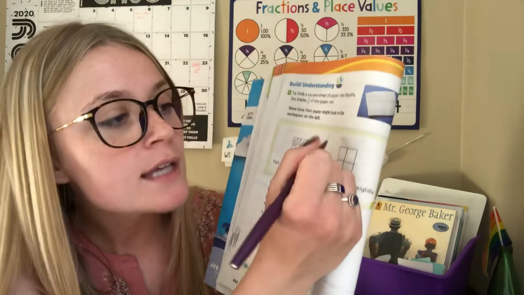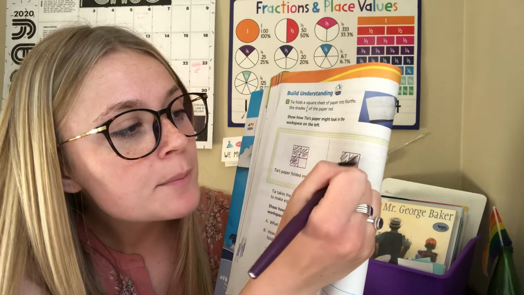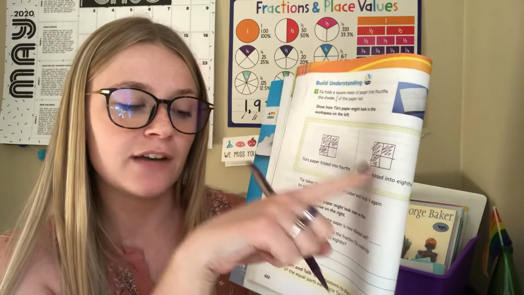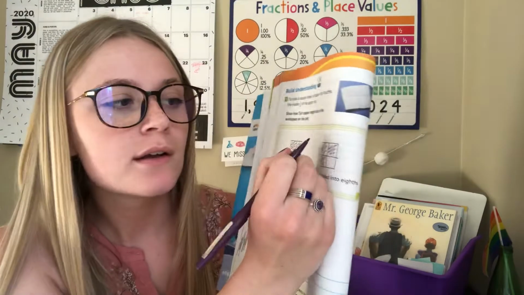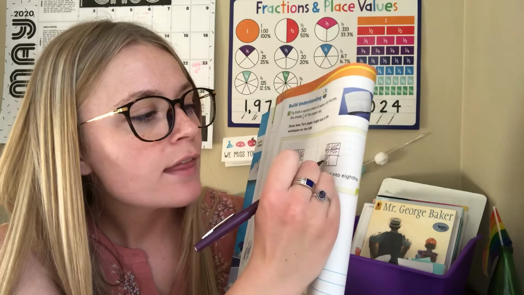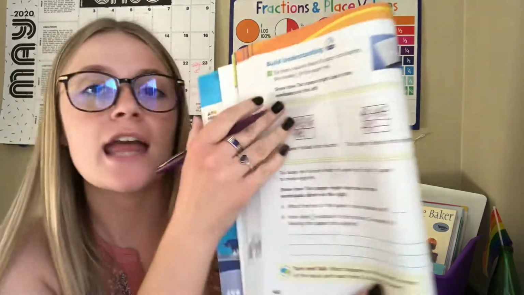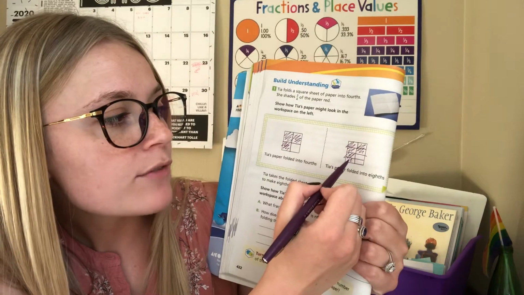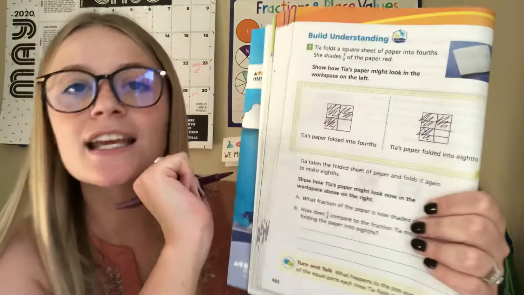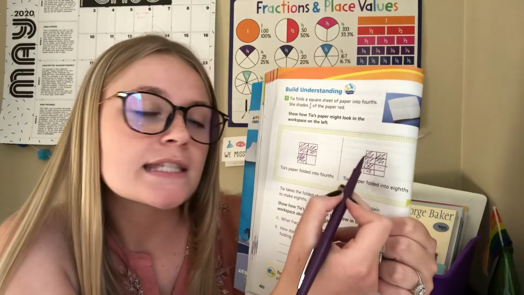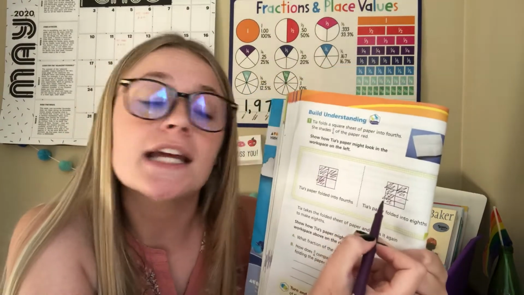Draw my 4ths, color in 3 of them. Okay, now I'm going to divide this in half. So the top in half and the bottom in half. And that created 8. 1, 2, 3, 4, 5, 6, 7, 8. 8 equal parts. So now the parts are smaller, but the same area is shaded.